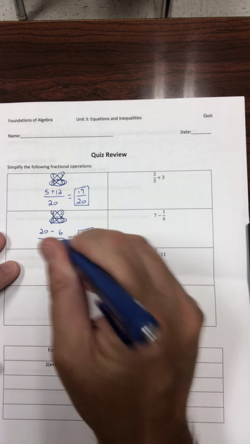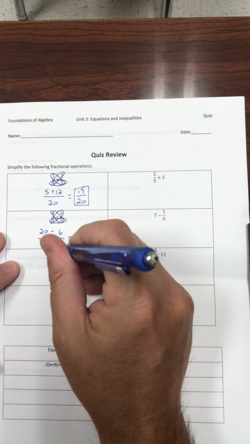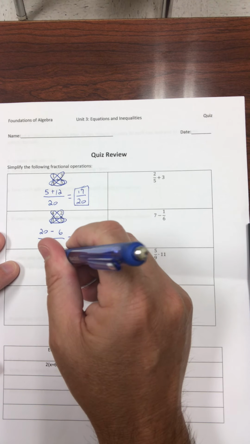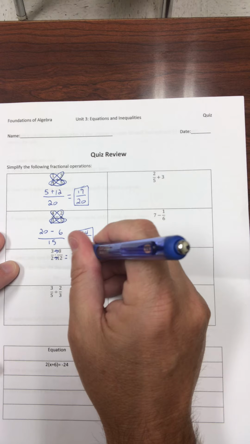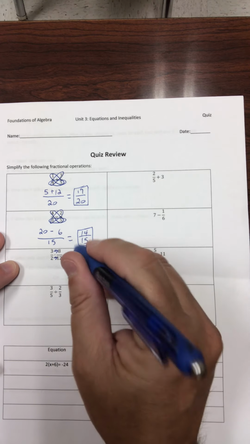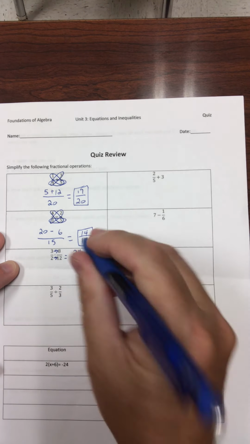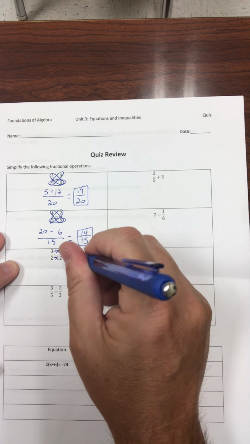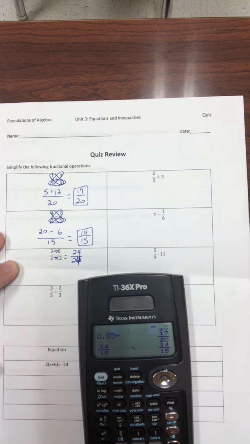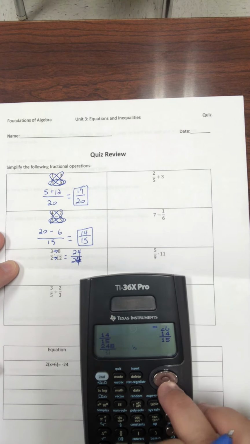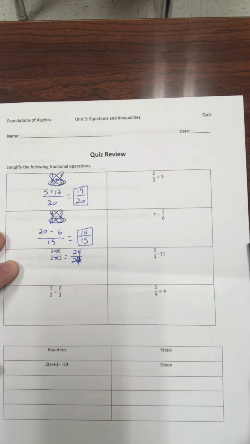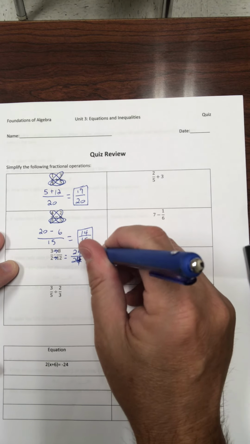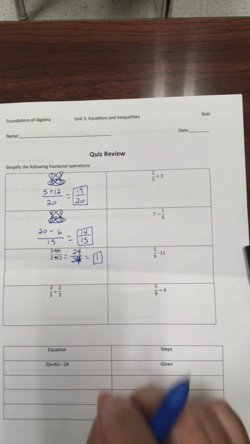When I hit enter, it stayed 14 over 15, so that means that is simplified. All right, so now multiplication. Multiplication is easy. All I'm gonna do is multiply straight across. So 3 times 8, you can punch that into your calculator, gives you 24. 2 times 12 also gives you 24. If you don't know what that equals, punch it in your calculator, hit enter, and you'll see that it really equals 1. So that's my final answer.